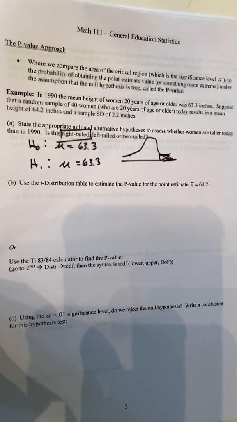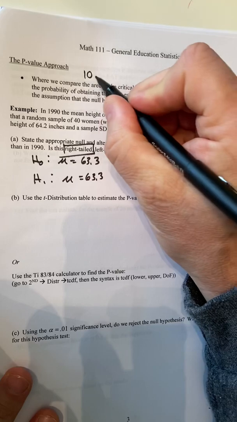Okay, everybody, in this video, we are going to use the p-value approach in testing to see if the data is statistically significant or not. Same exact question as the previous video. This is 10.3, page 3.